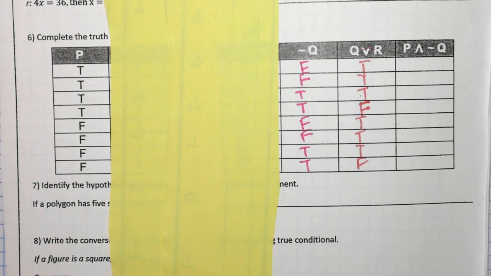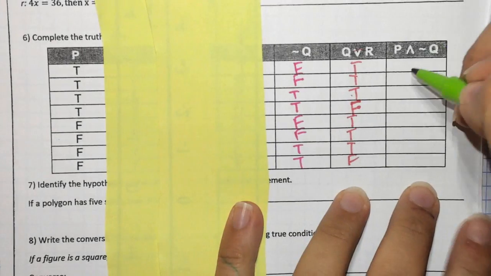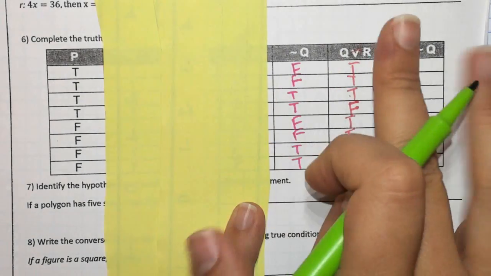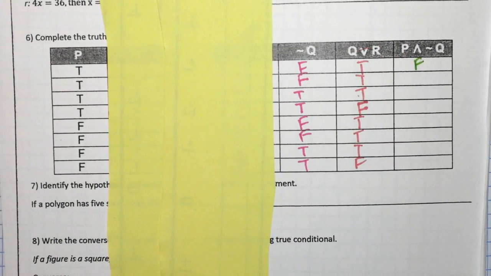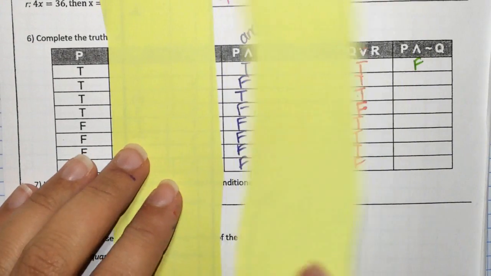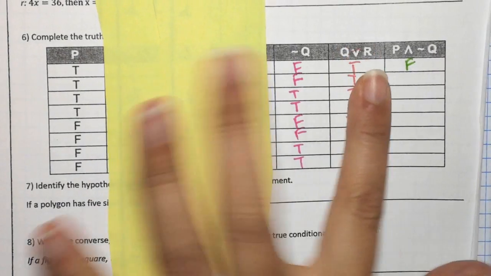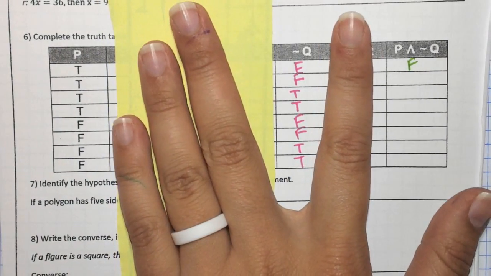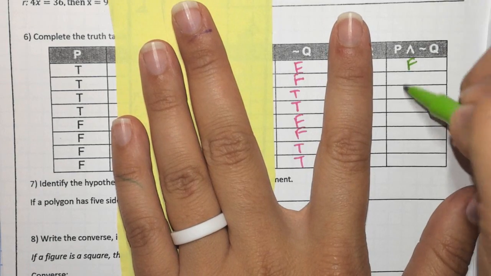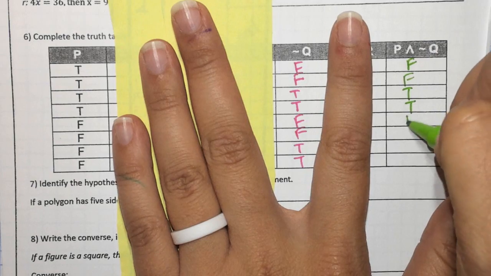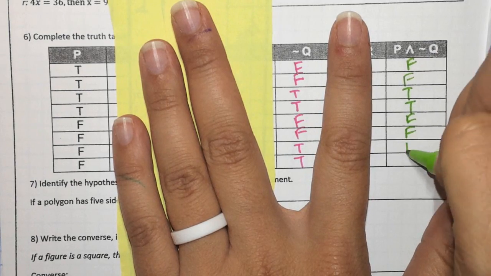Are we ready? Okay. For P and the negation of Q, P and not Q, on the first one, what'd you get? False. It's and. Okay. Do I need to cover up that one too? Like, I don't have enough. There. Is that better? Okay, what about the next one? The next one? The next one?